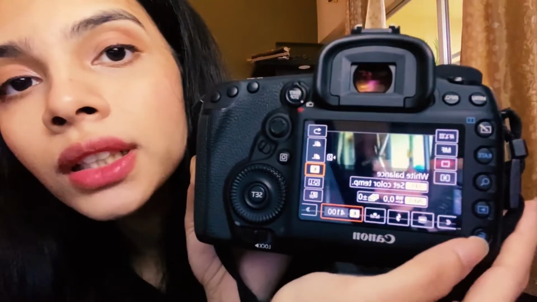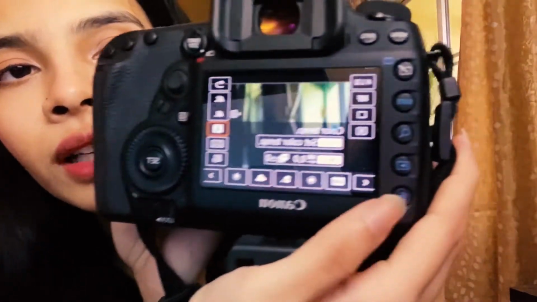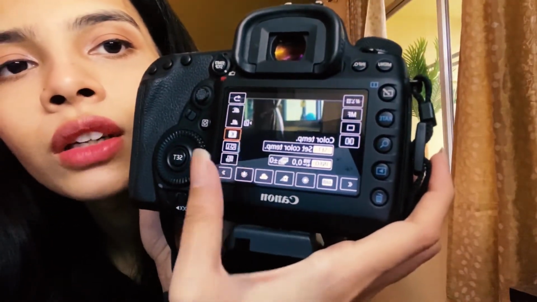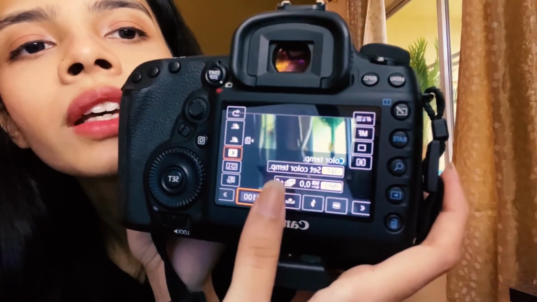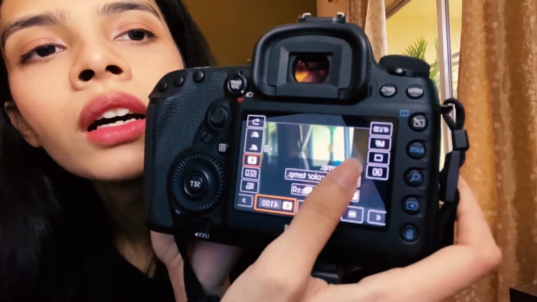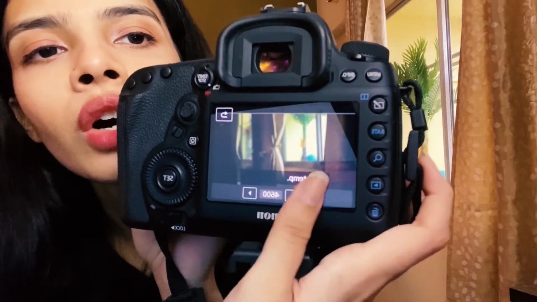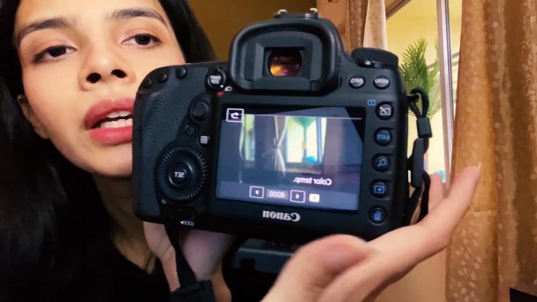Or what you can do is go into the same auto white balance column. So see, this is the auto white balance column: auto white balance, cloudy, tungsten and all of that. So in there you can go to this option called Kelvin, and you can set the temperature according to your choice. You can make it either tungsten or daylight, however the lighting situation is.